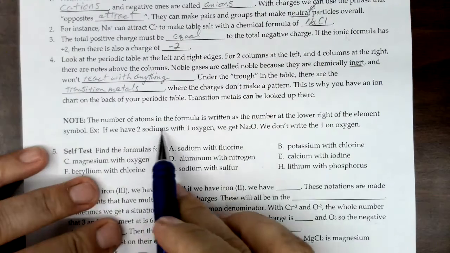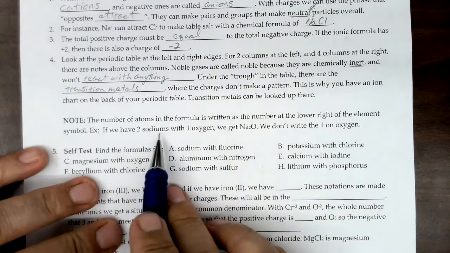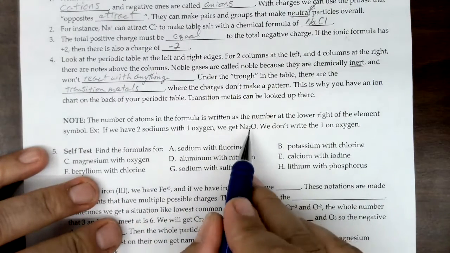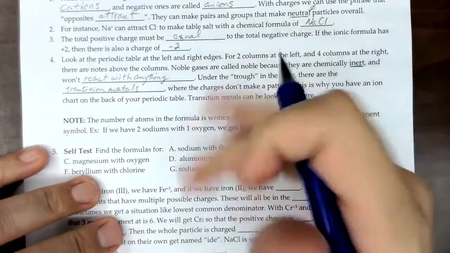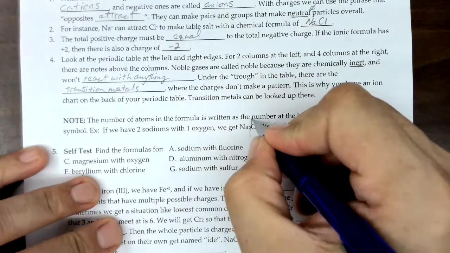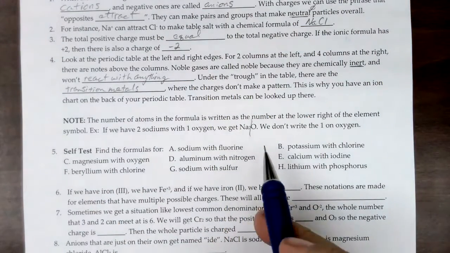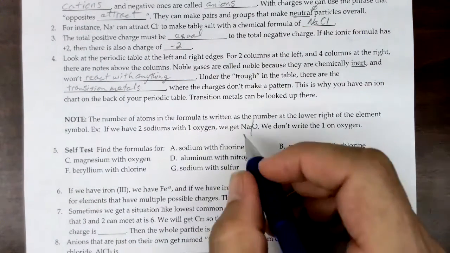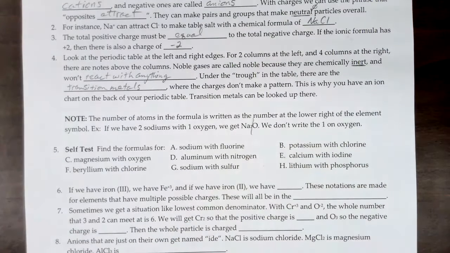So the number of atoms in the formula is written as the number at the lower right of the element. For instance, if we have 2 sodiums with 1 oxygen, we get Na2O. The 2 goes with the symbol on the left, so that's 2 sodiums and 1 oxygen. We don't write the 1 on the oxygen. Again, I guess you could. You could put a 1 there if you want to, but it makes you look like you are really new. No one puts the 1.